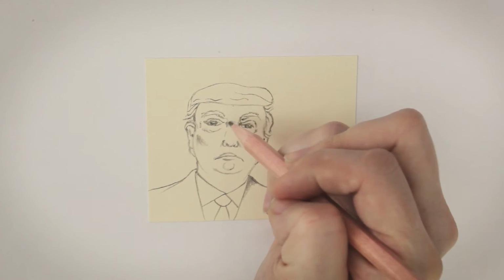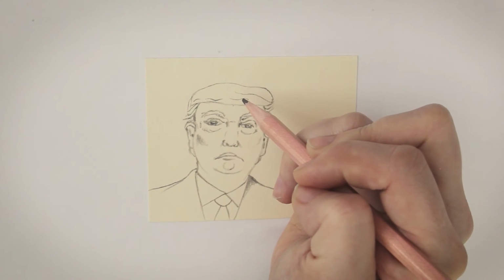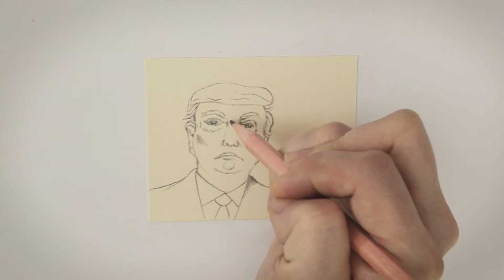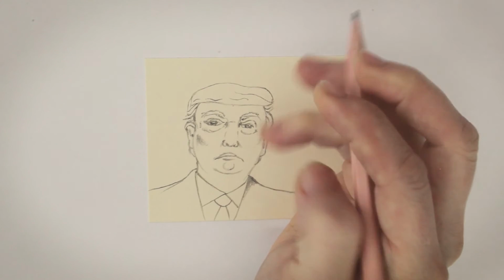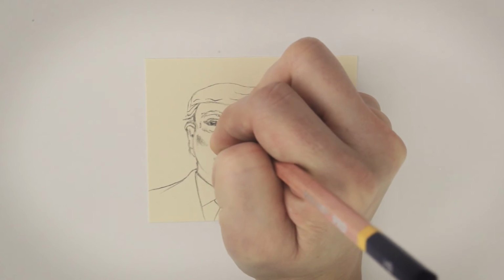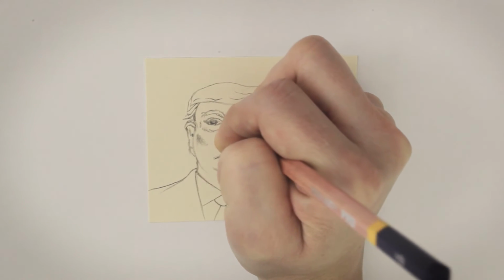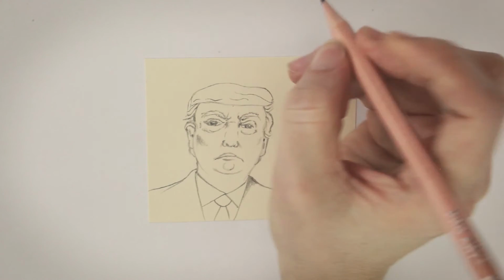Okay, I screwed the eyeball up a little here, and I think we're going to have to get an eraser, which I hope I have. But I guess I'll deal with that later. Now he has kind of a wrinkle thing going on right here. Don't want to forget that.